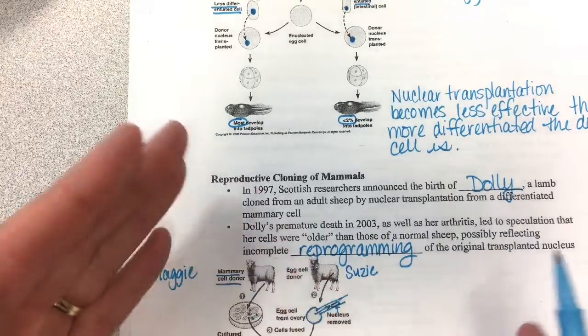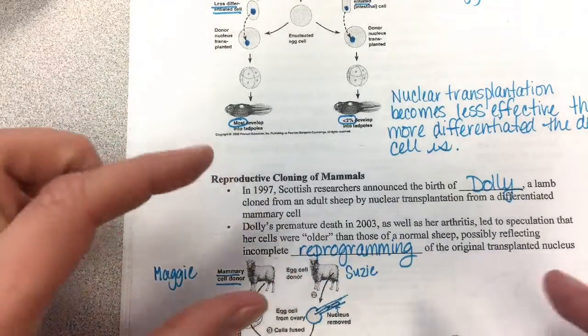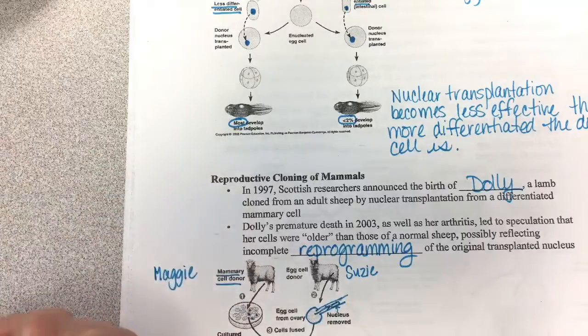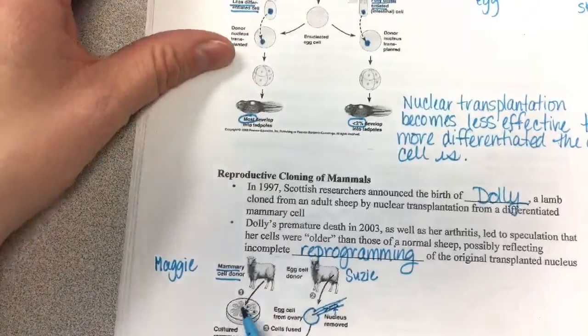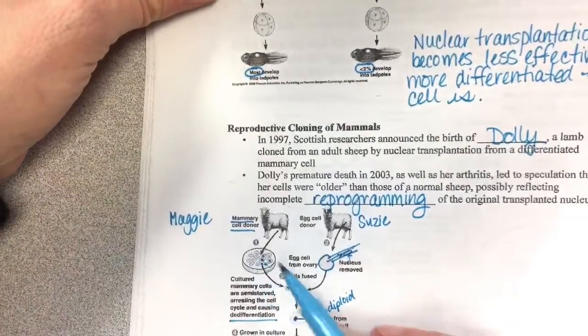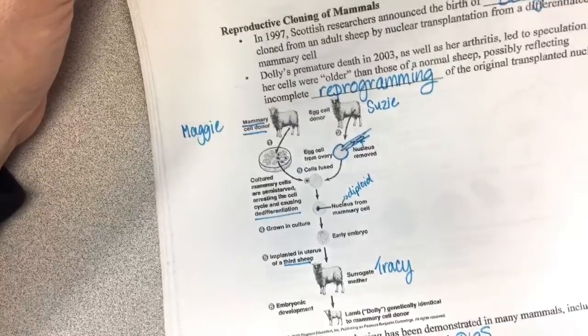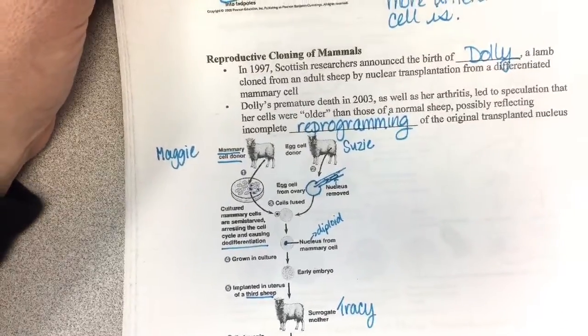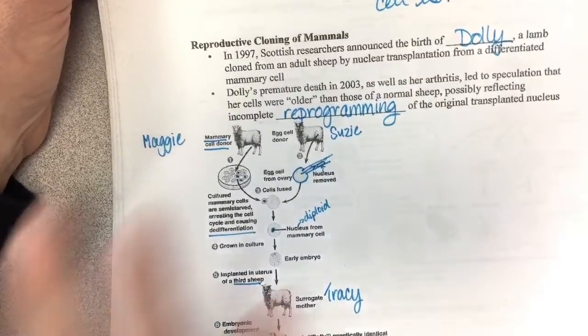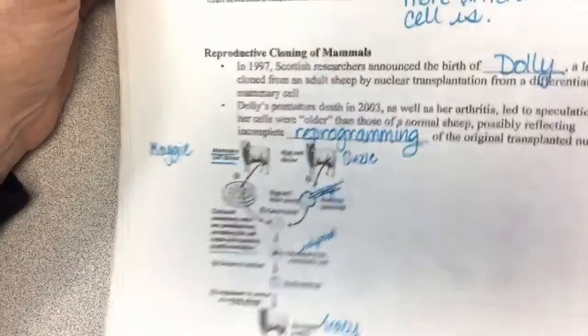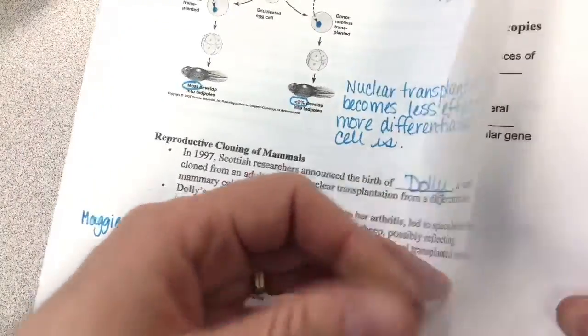Remember, whenever a cell divides, you get the shortening of the chromosomes, the telomeres at the end. So you've got all these things going on. You've actually given older DNA from an older cell to a brand new baby, and so the baby has some characteristics of older individuals. That's a real problem with cloning, the side effects from that.